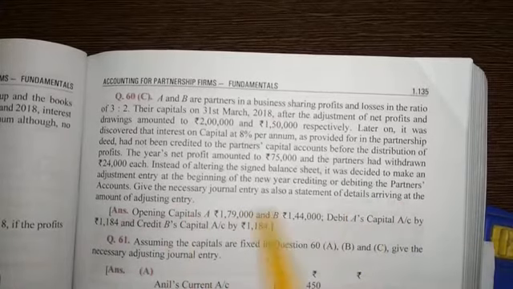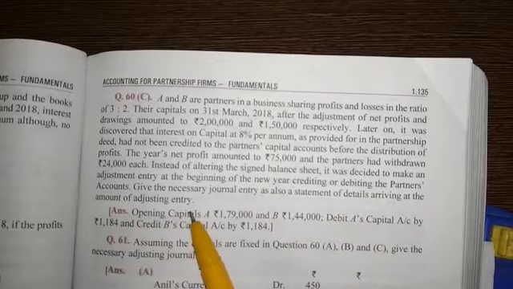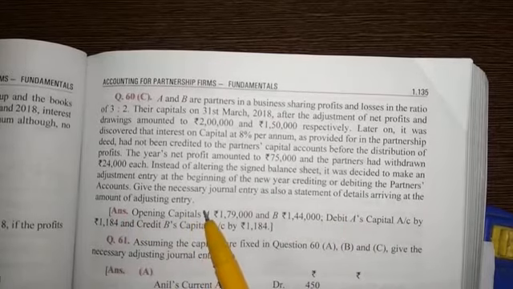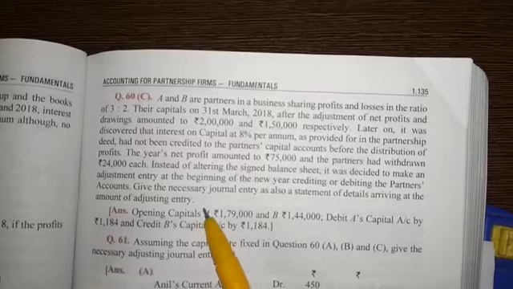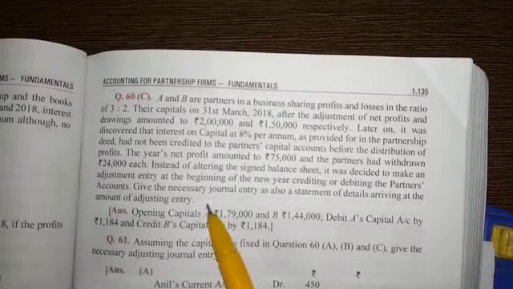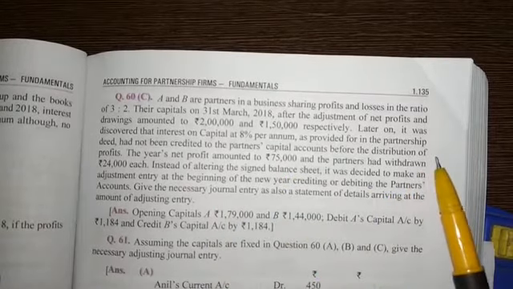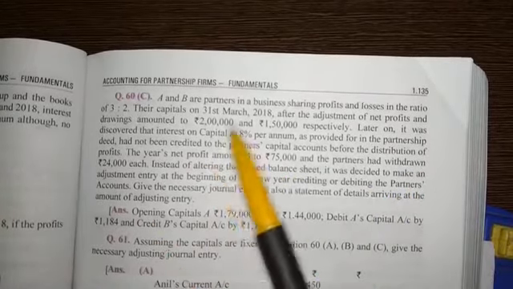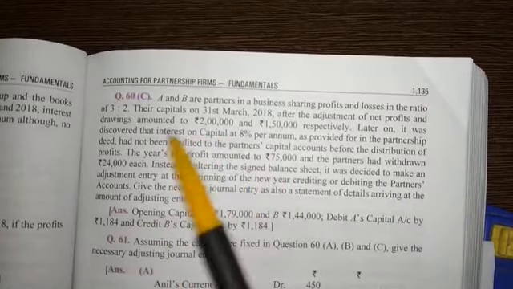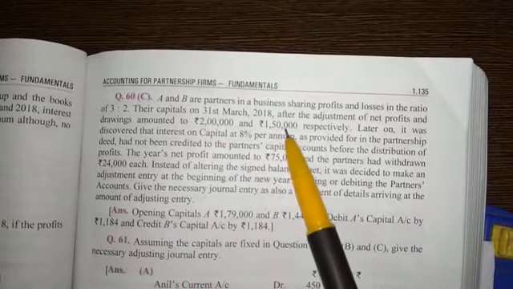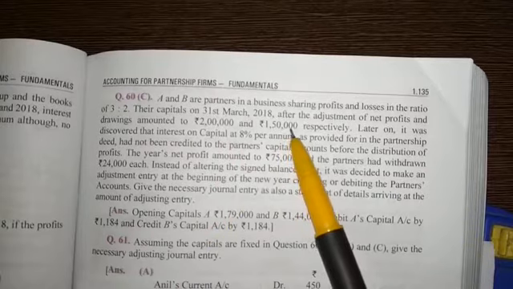A statement of details arriving at the amount of adjusting entry means a table showing the adjustment that we make in every question. This type of question, we make that table showing adjustments. And here interest on drawing is not given in the question. Another thing, like the previous question, the capital given here, 2 lakh and 1,50,000, is not the opening capital.